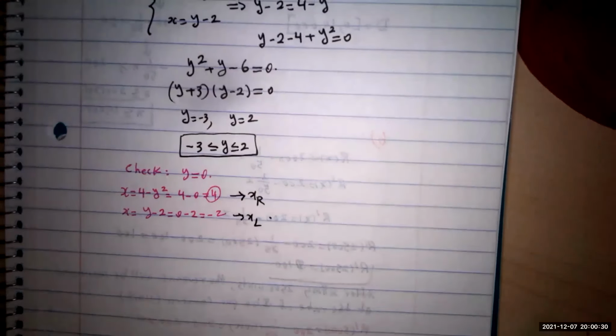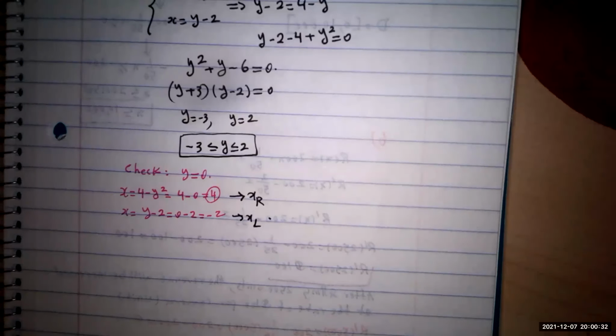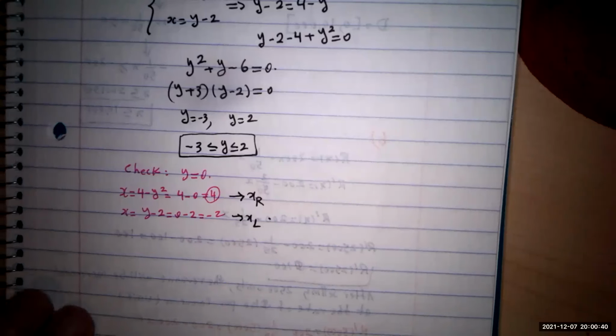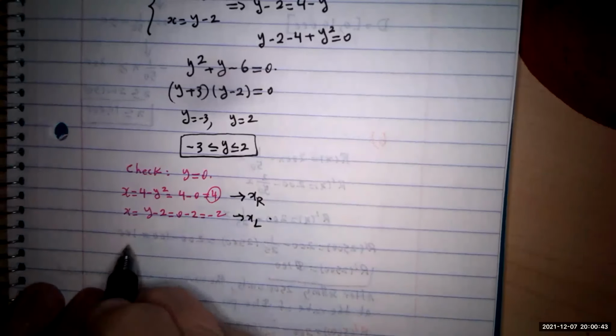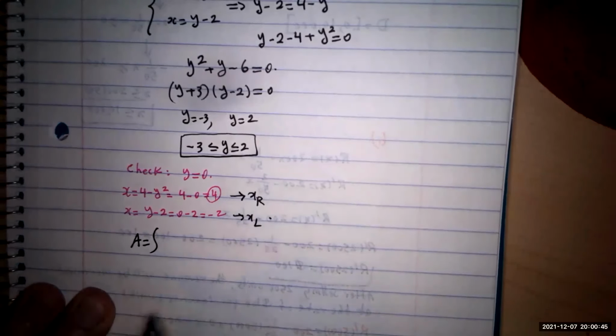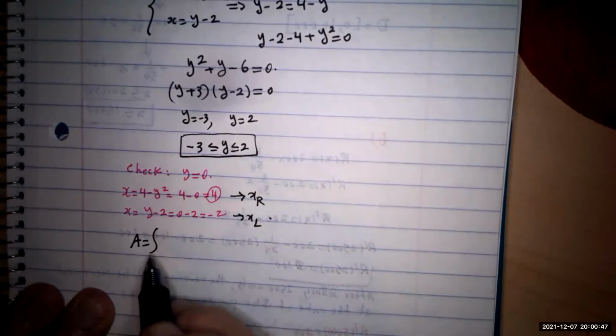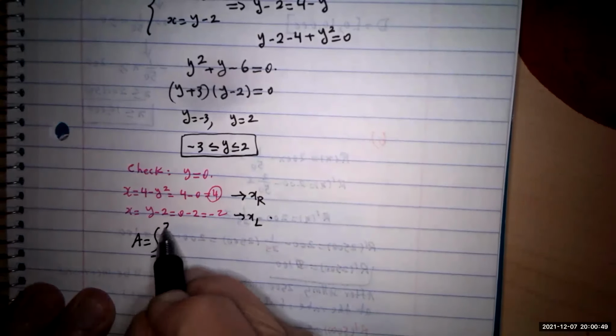Any question? Then you'll be safe. When you integrate, the result is going to be just a positive number, and you don't have to worry about it. So let's go for it. This is the area. The limit of integration is from negative 3 to 2.